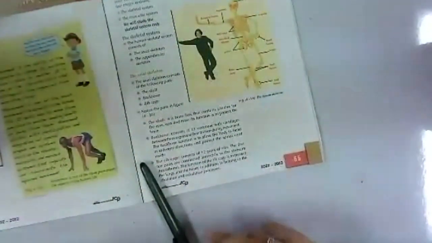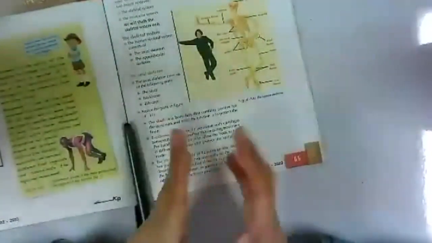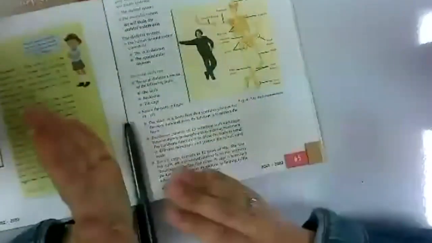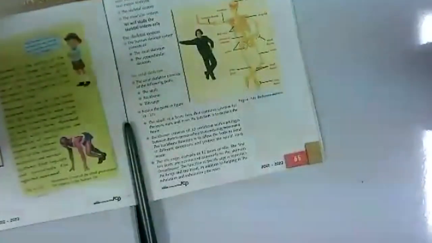What is the function of the backbone or vertebral column? It allows the body to bend in all directions. It allows you to bend in this direction and in this direction.